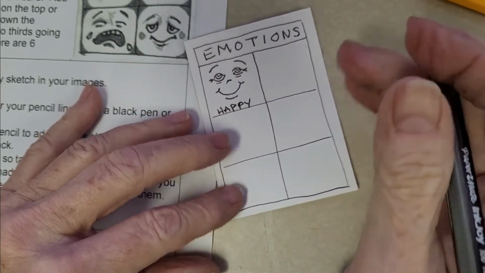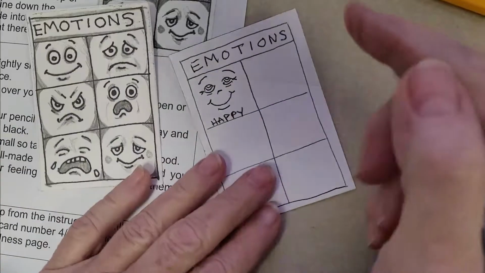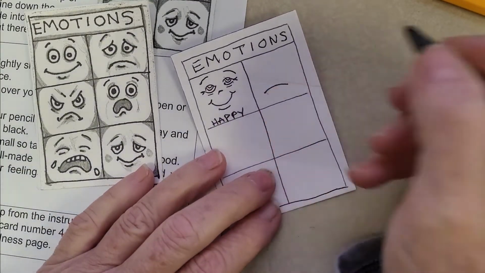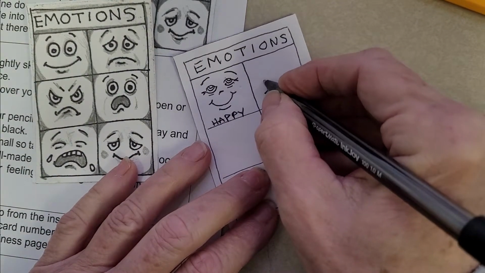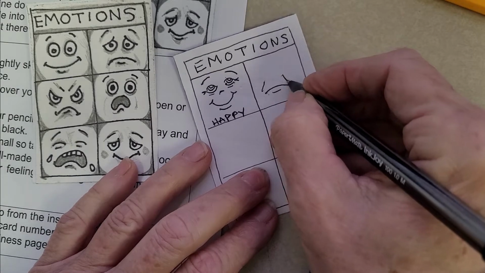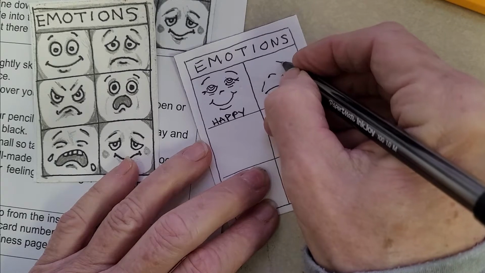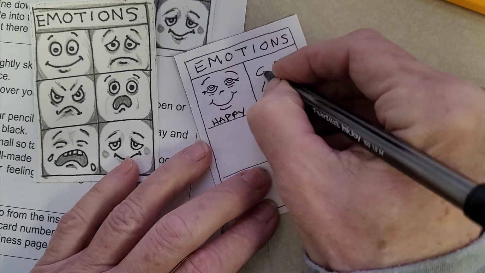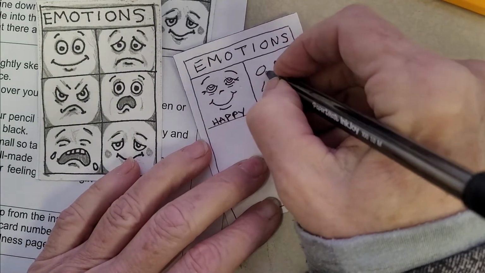All right, the next one, let's see if we can guess what that is. Oh, yes. So when you are sad, your mouth will go down. And this all has to do with the muscles underneath your face. So your mouth will go down, and that will pull down your cheeks. Okay? So it pulls down your cheeks, and it will also pull down your eyes a little bit. Now, please do this with a pencil. That's what I should be doing, but I forgot.